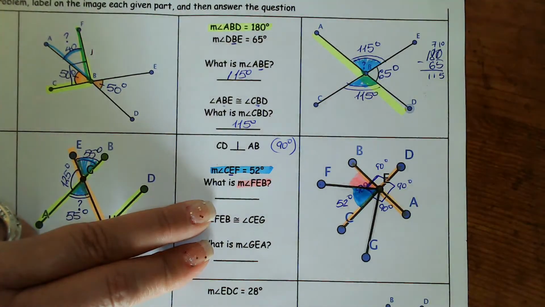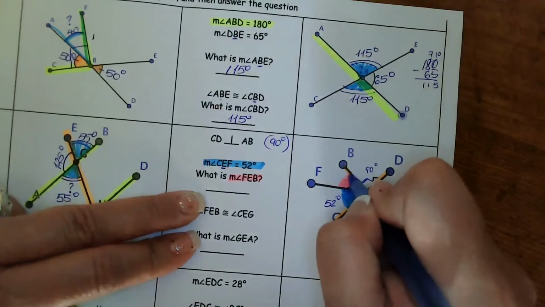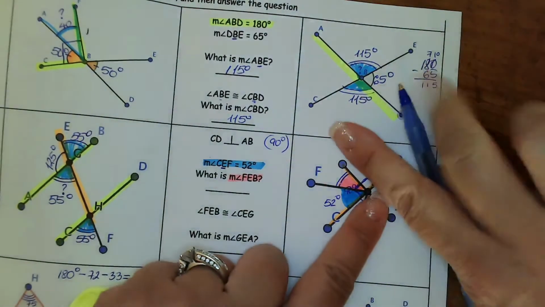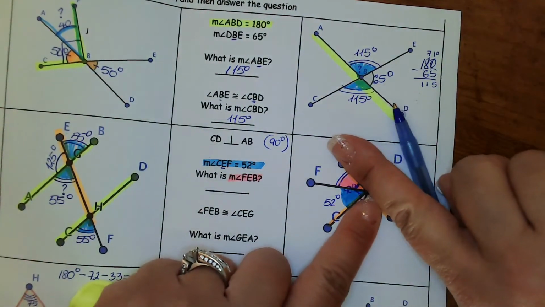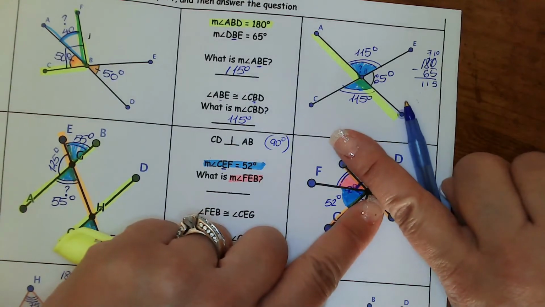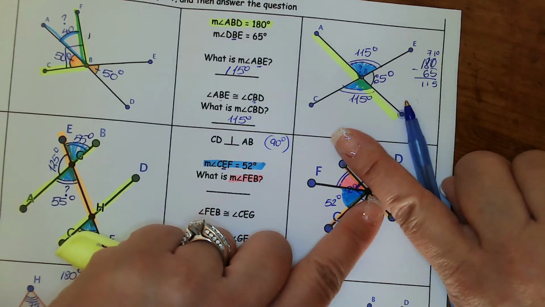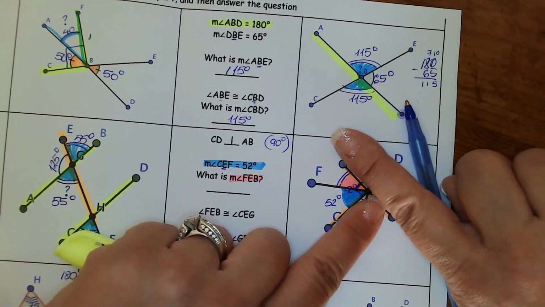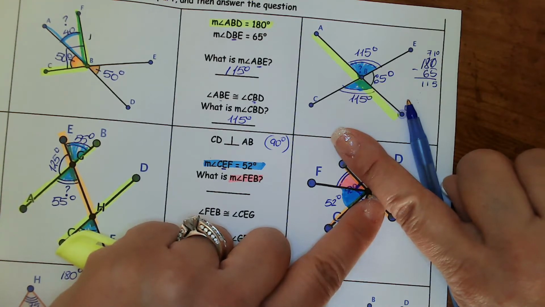How to find that angle is what we need to notice: that both angles, the question and the 52, are inside the 90-degree intersection. So that means that they're complementary. If one angle inside that 90-degree intersection is 52 degrees, the missing angle will be 90 minus 52.